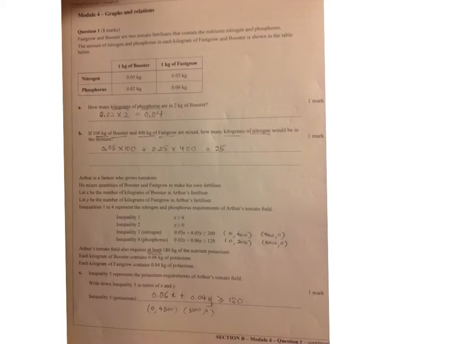Okay, so question 1 from graphs and relations, part A: how many kilograms of phosphorus are in 2 kilograms of booster? All you have to do is look up the table that's given above. So phosphorus, for every kilogram of booster, that's 0.02 kilograms of phosphorus. So 0.02 times 2, 0.04.